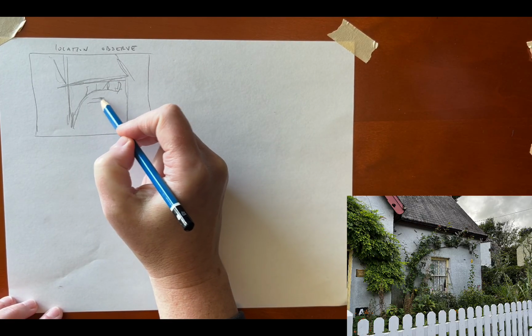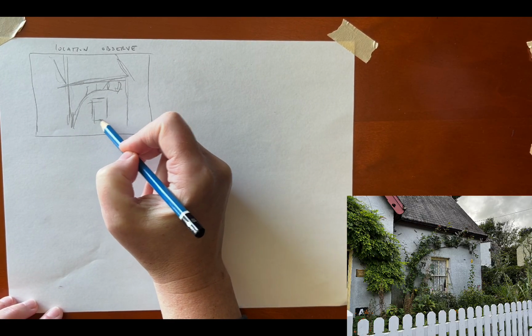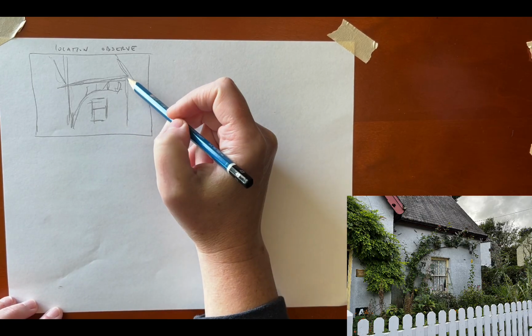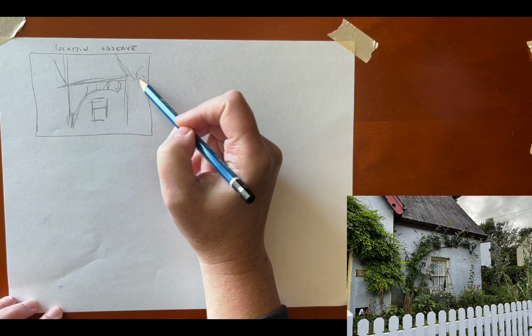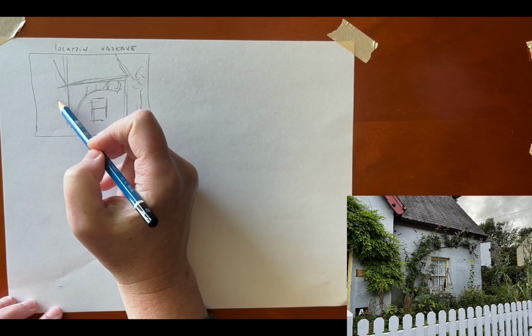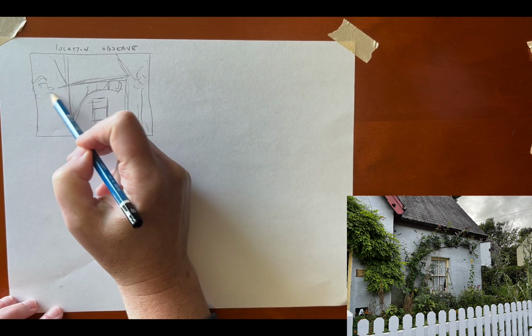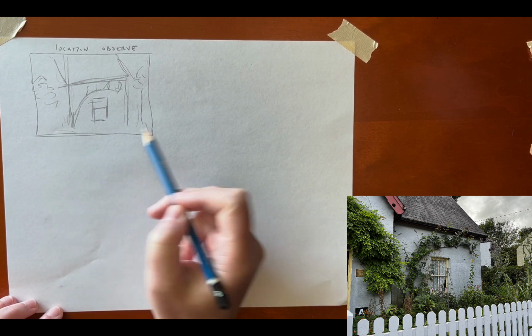So, and this sweet little window. So that's basically, I'm just thinking about what my composition will be, and I think I would add trees in here and stuff, but it's from observation, okay? So this is the location.